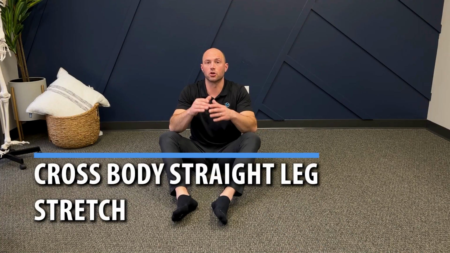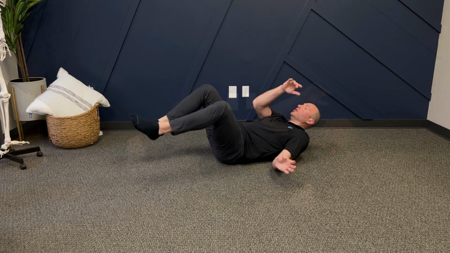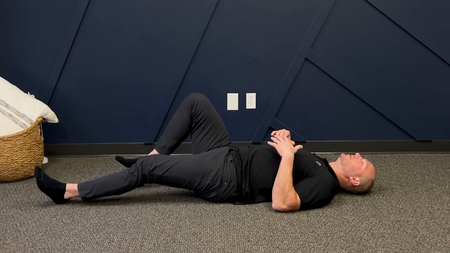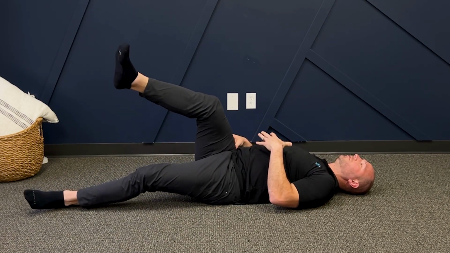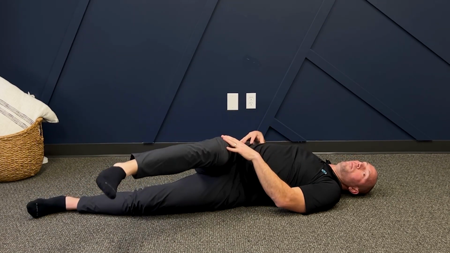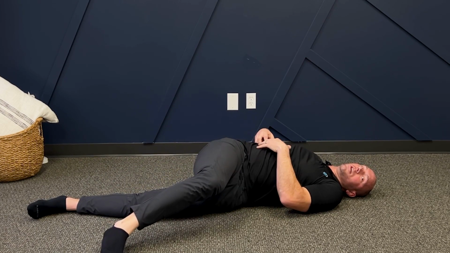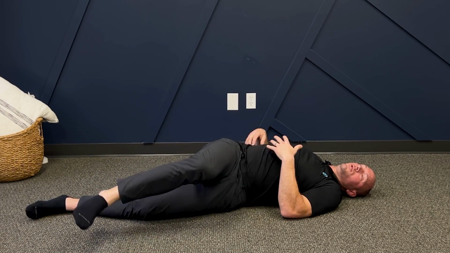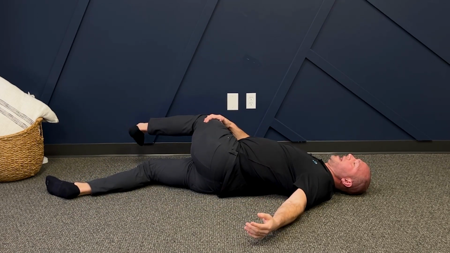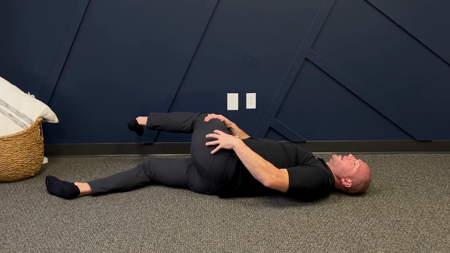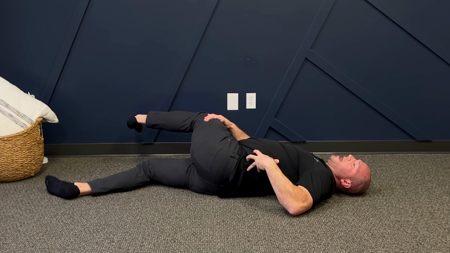Stretch number 1 is going to be a cross-body straight leg. So he's coming back like this and then coming across the body. The hip is moving to about here, and then the low back moves. So it's actually stretching out the low back. And so if I do it the other way, it's the same thing. I'm twisting up in the low back, and that's not working on hip mobility. That's working on low back mobility.